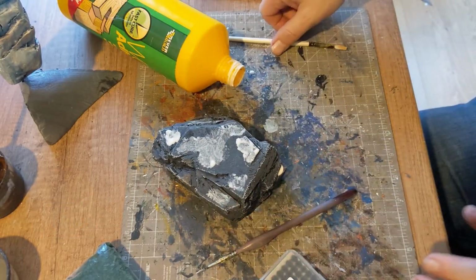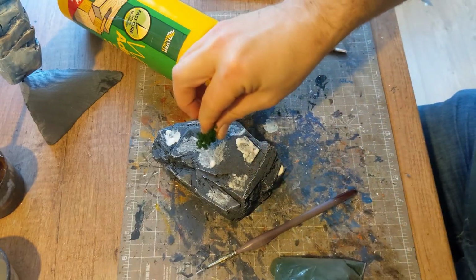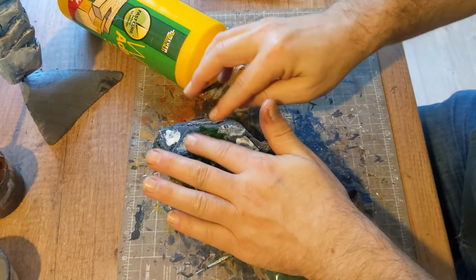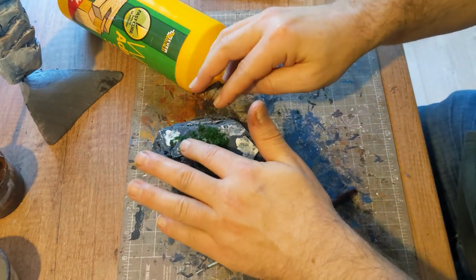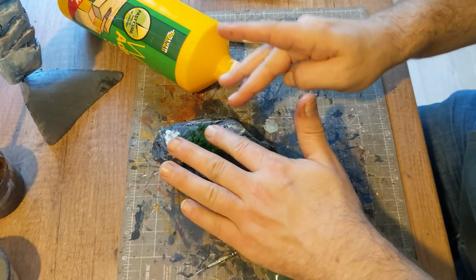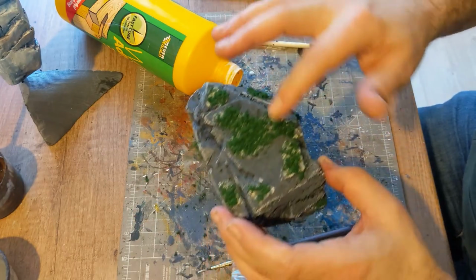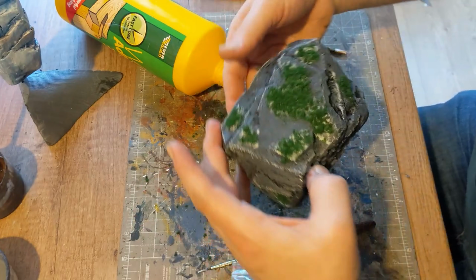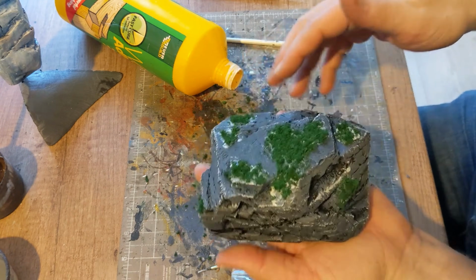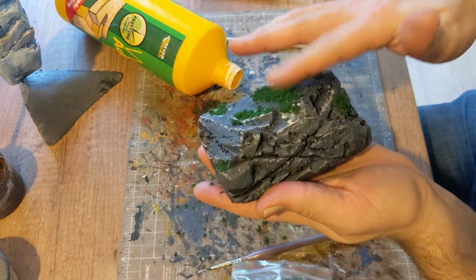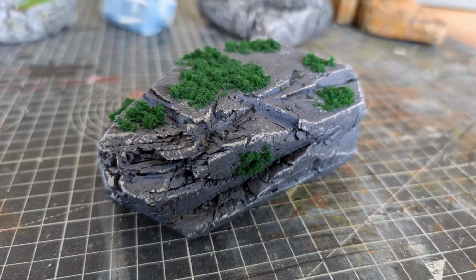To finish this off, I'm putting some moss-type flock on, because you often see moss growing on slatey rocks, and that gives you your blue-grey slatey rock with some suitable vegetation growing on top. So that is how I painted the slate one, and that is what it looks like.